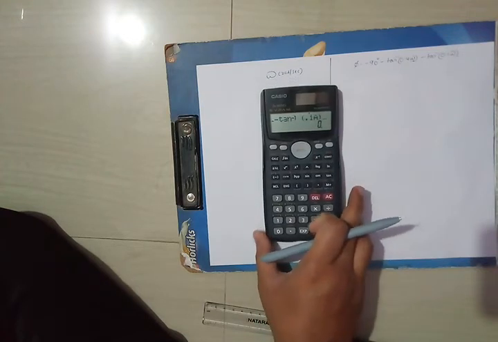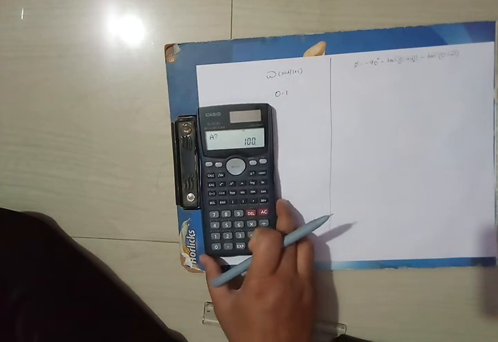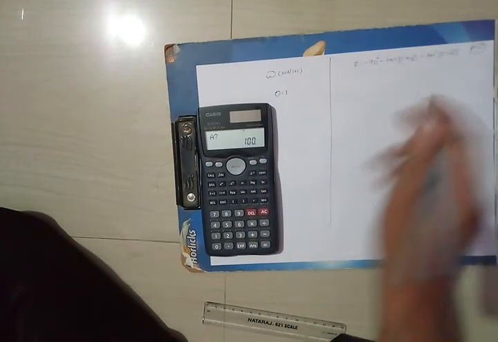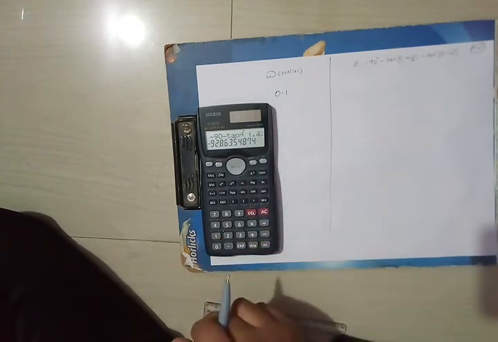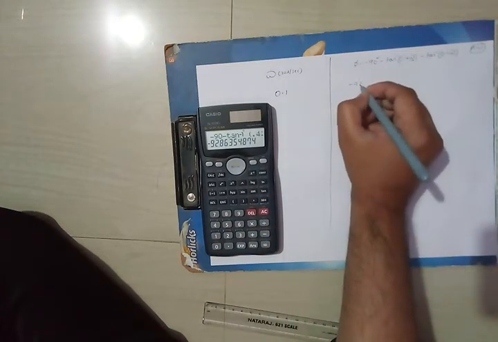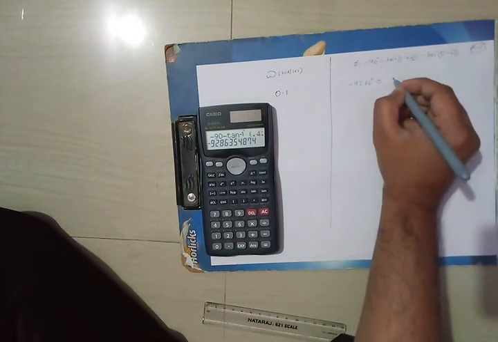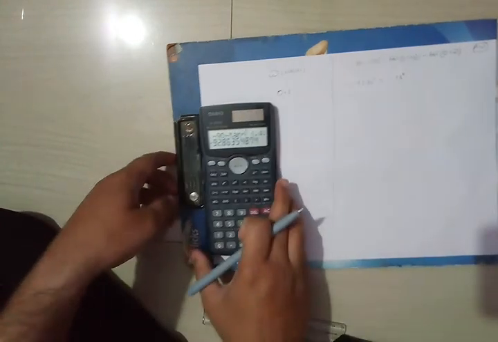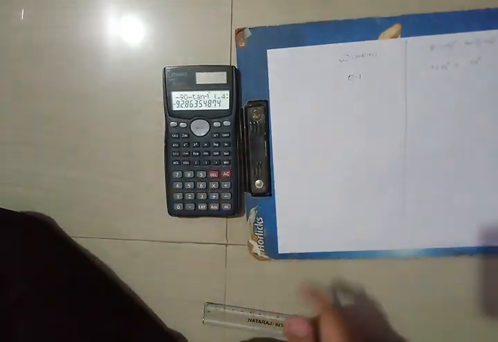After this what we have to do is press calculate. It will ask you to input the value of a. Here a is nothing but omega. So the a value which we are considering here is 0.1. So press 0.1 and press equals. It will give us the value. So the value here is minus 92.86 degrees. Approximate it to minus 93 degrees. Similarly we can consider the next values.